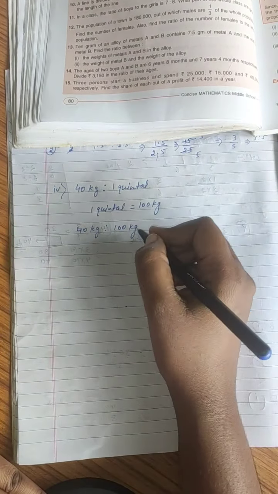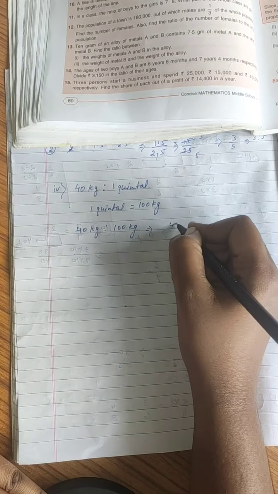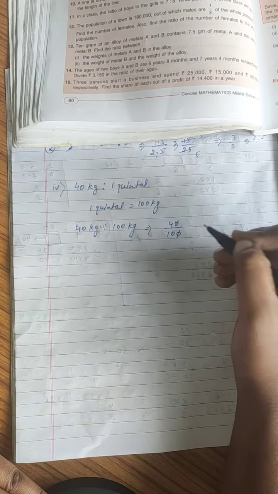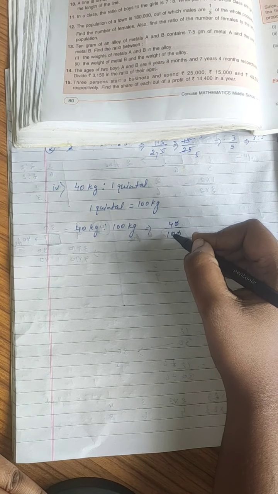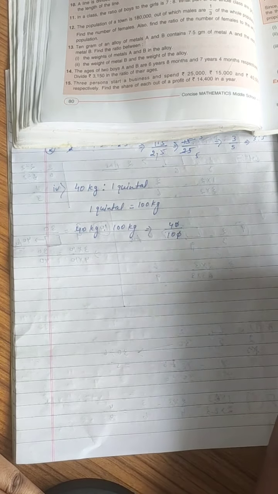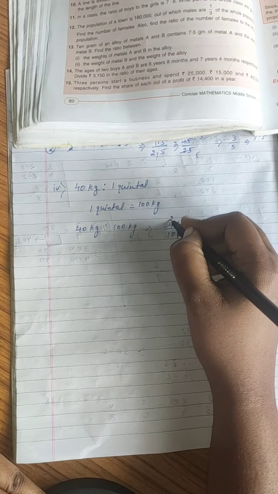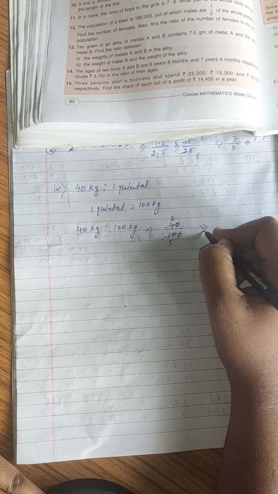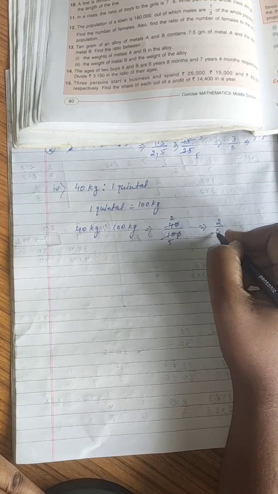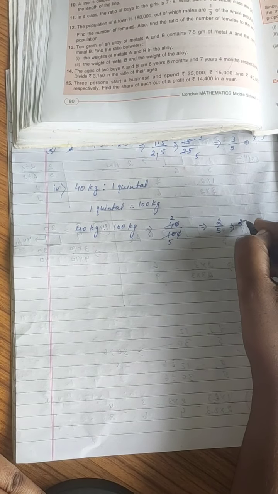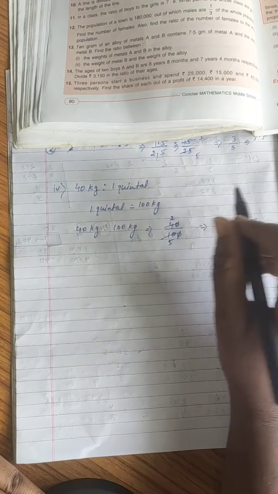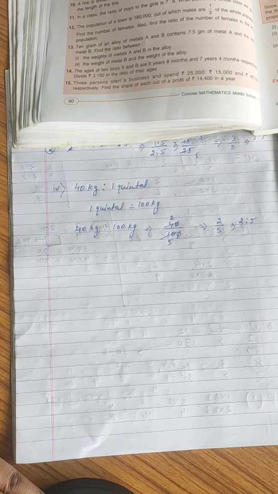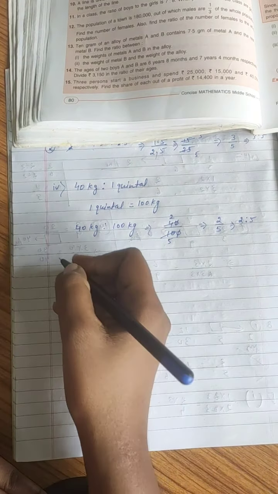Okay. Now we can write it like this, 40/100. Now cut by 10. In the table of 2, 4 and 10 come. So we will cut this. Now this comes 2 times in the table of 2. This comes 5 times. So what do you get? 2/5. In ratio 2:5. So the simplest form, what do you get? 2:5.